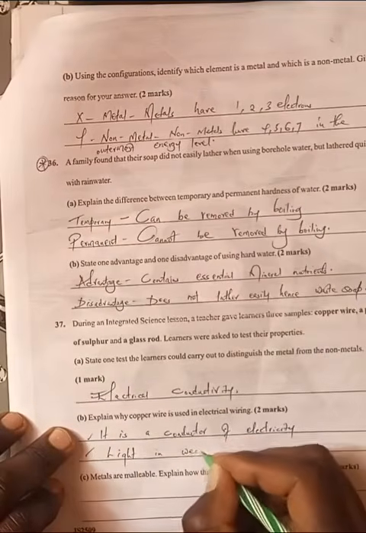It is a conductor of electricity, light in weight, does not corrode or rust.